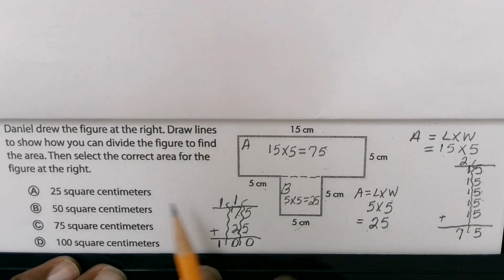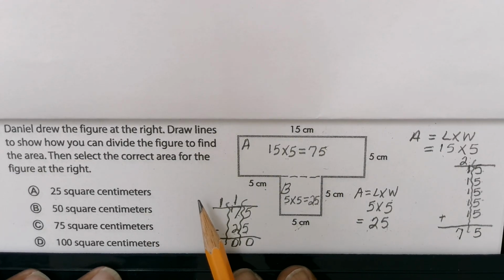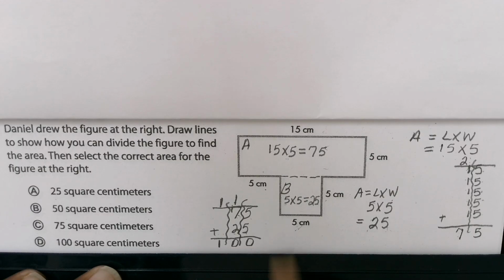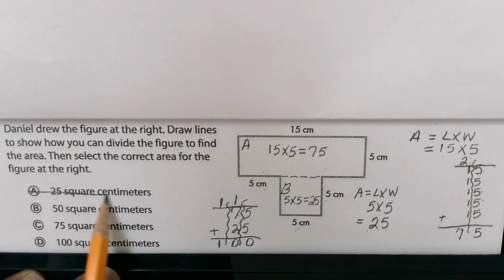So I come over here and use process of elimination. One piece was 25, but it's asking for the whole piece, so that is not the whole answer.